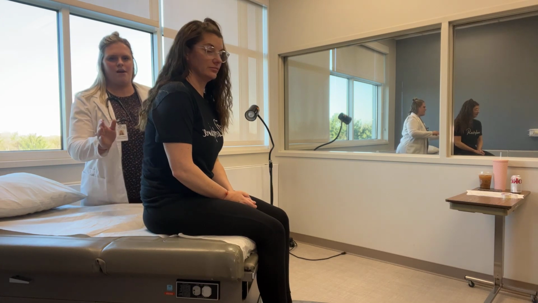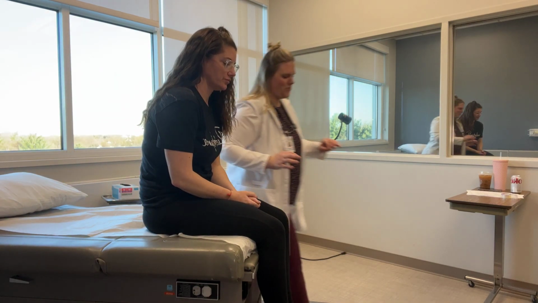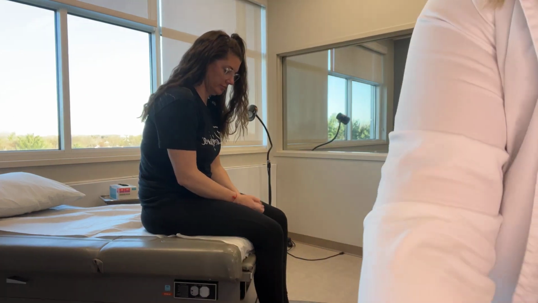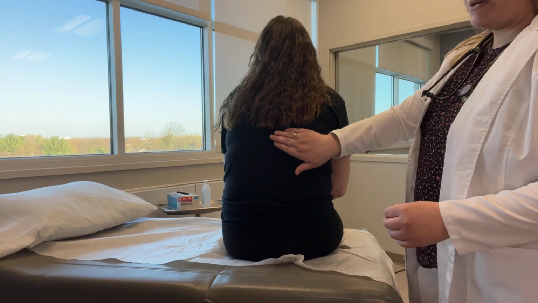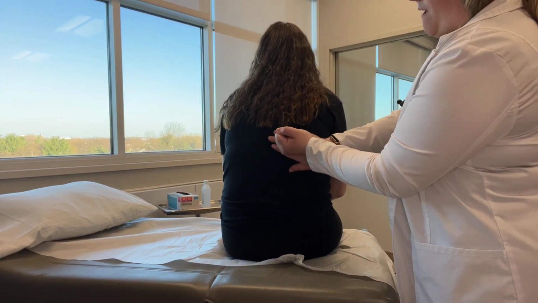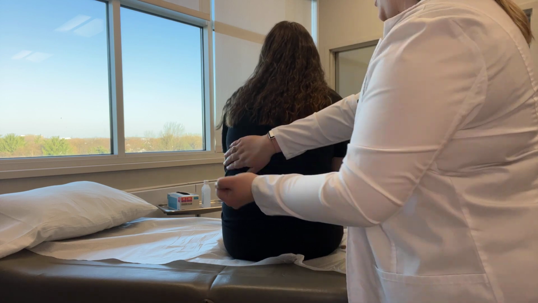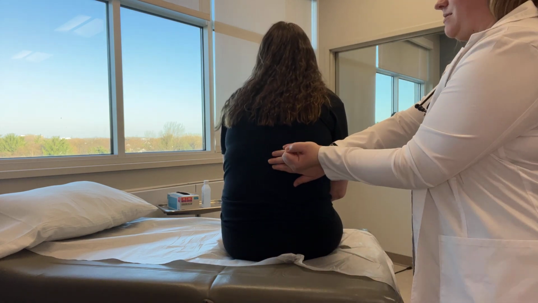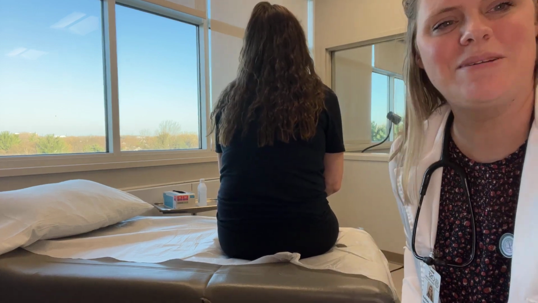So for this, I'm going to place my hand. It's kind of hard to see. I might move it real quick. Want me to do this? Yeah, that would be great. So I'll place my hand at that costovertebral angle. Is there any pain with that? No. Good. All right. And that is the abdominal exam.